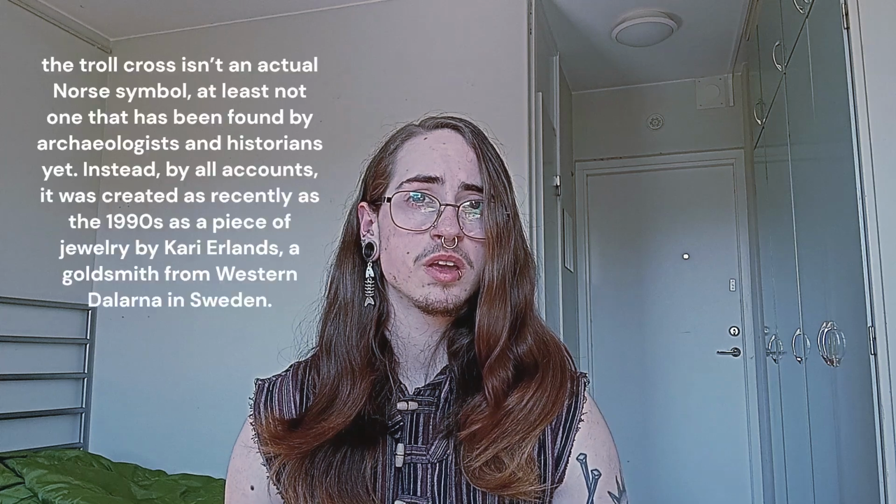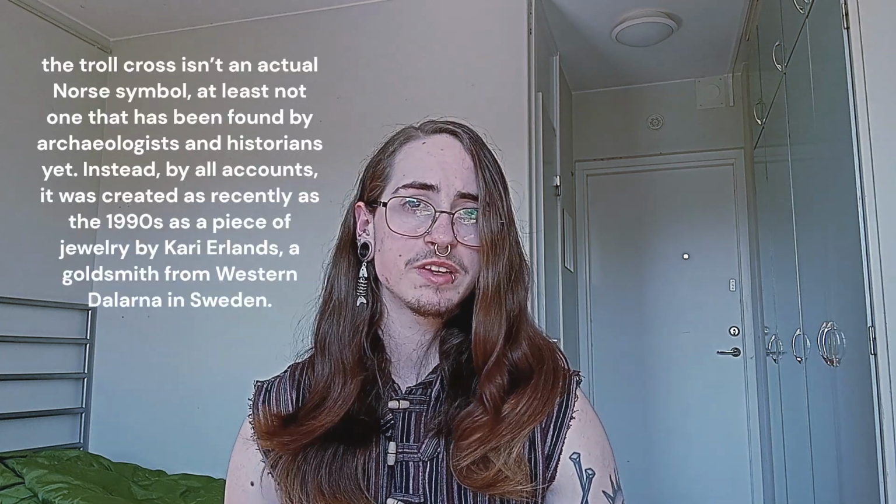Now the next one, the Troll Cross, again, not a Viking symbol. This one is actually also a modern invention made by a smith in Sweden who said that he was inspired by a sign he found on a house that was supposed to be this ancient protection symbol, but it's still not Viking. The next one, this wolf.